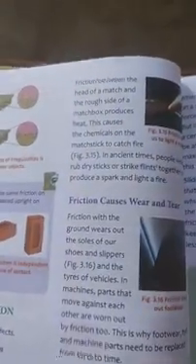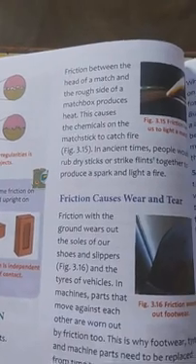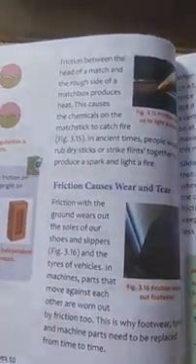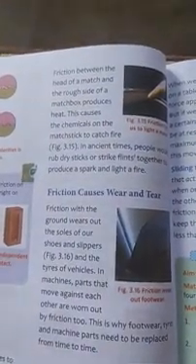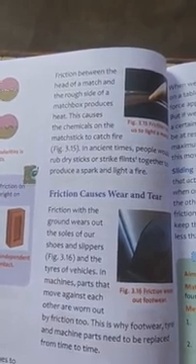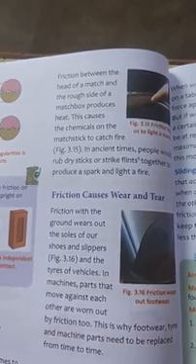Moreover, friction between the head of the match and the rough side of the matchbox produces heat, and this causes the chemical on the matchstick to catch fire. In the early days, people would rub a dry stick or strike flints together to produce a spark and light a fire.